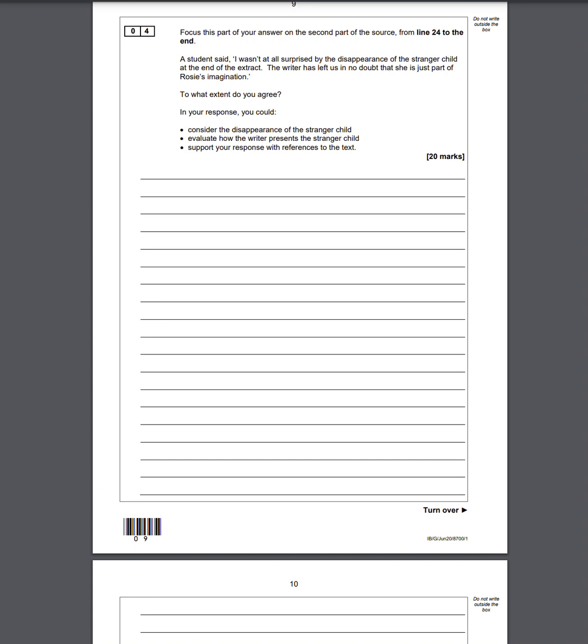A student said, "I wasn't at all surprised by the disappearance of the strange child at the end of the extract. The writer has left us in no doubt that she is just part of Rosie's imagination. To what extent do you agree?" My thought process would be this. Step 1, I would highlight the focuses of the statement. So being surprised by the strange child's disappearance, and then part of Rosie's imagination would be the two things I would highlight.